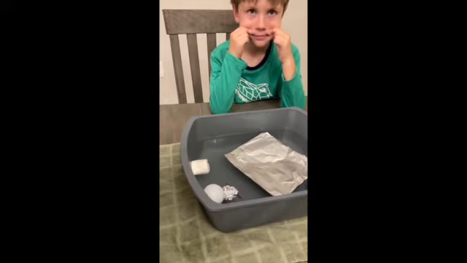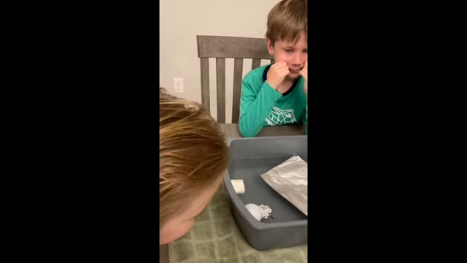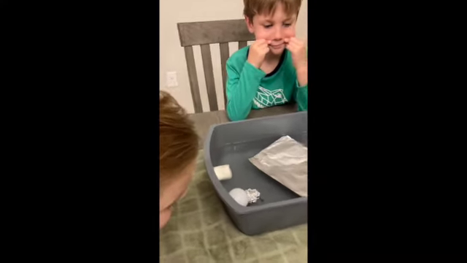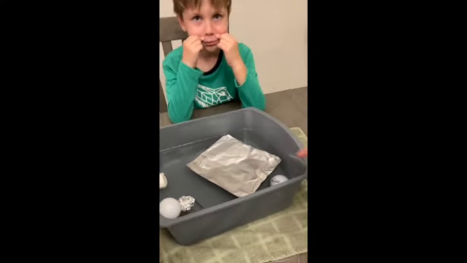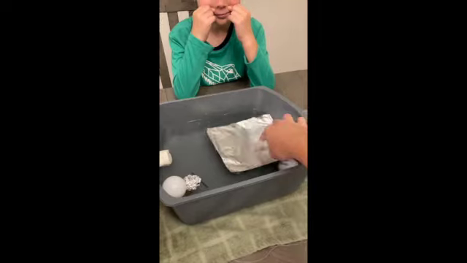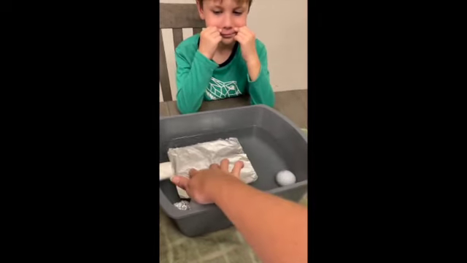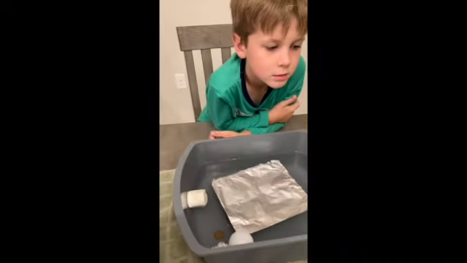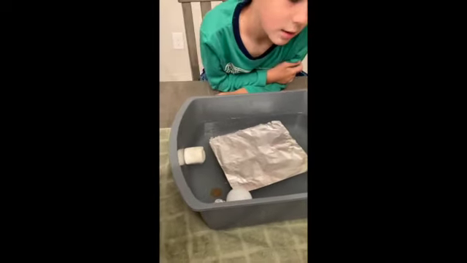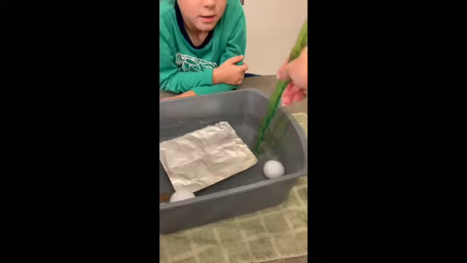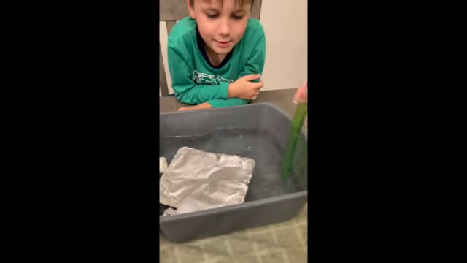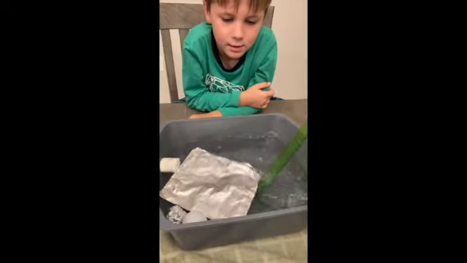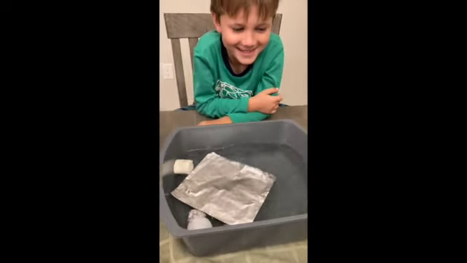It has to be made out of tin foil. It has to be a 12 by 12. It has to hold 30 pennies. It needs to travel the length of about a shoebox. Your boat has to be able to withstand wind and waves. So when you put a ruler in here and you make waves like this, your boat has to stay afloat, holding the 30 pennies. Okay?